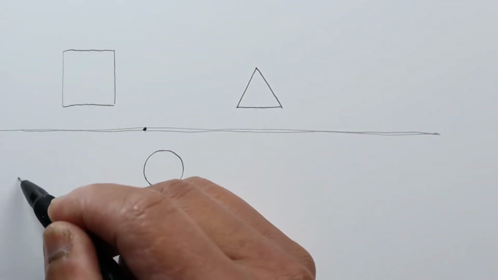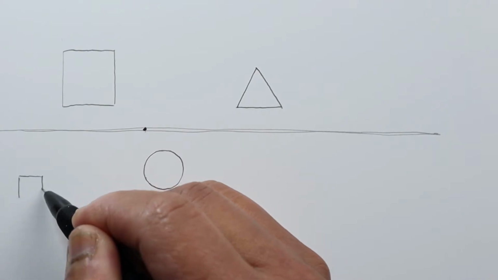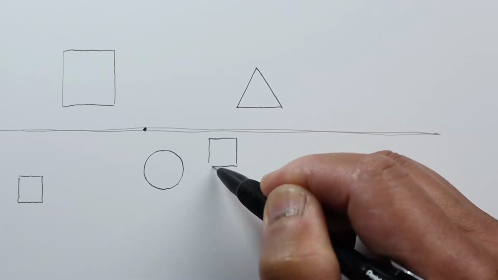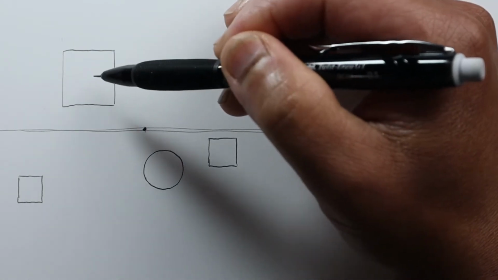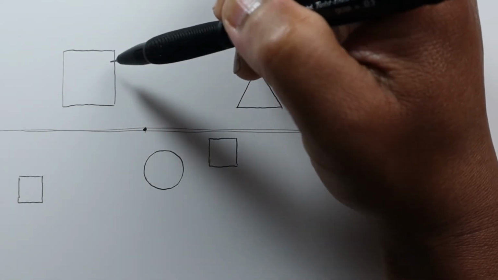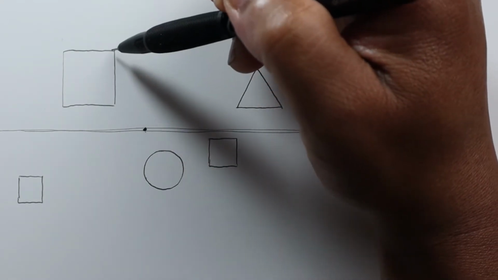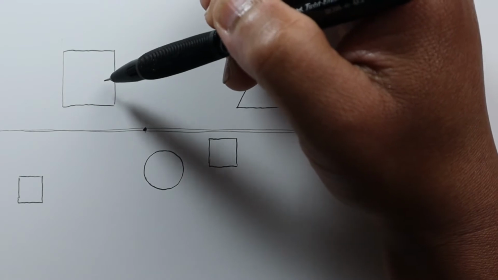So let's just go ahead and draw a couple more squares just to show this to you. For this particular cube, there's another set of parallel lines that will converge, and these are going to be the sides of this cube.